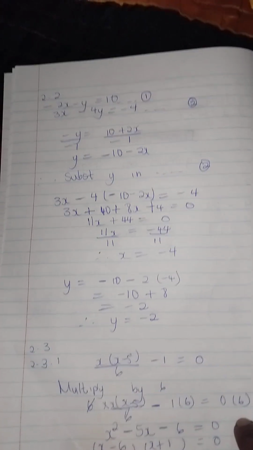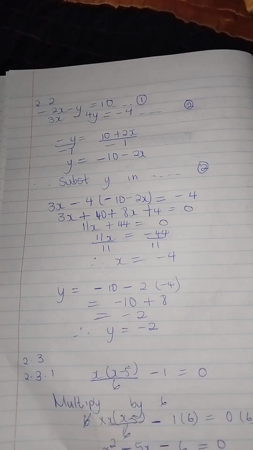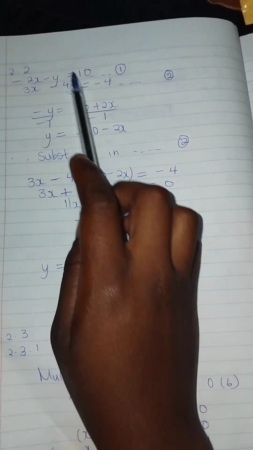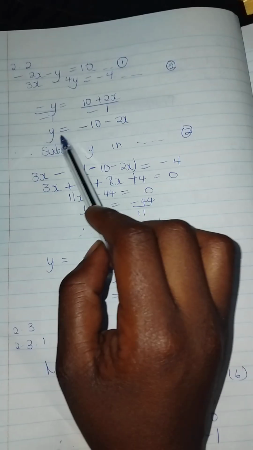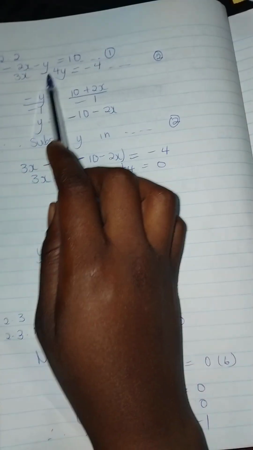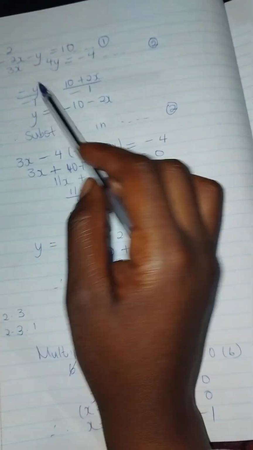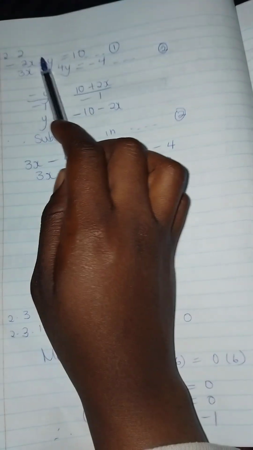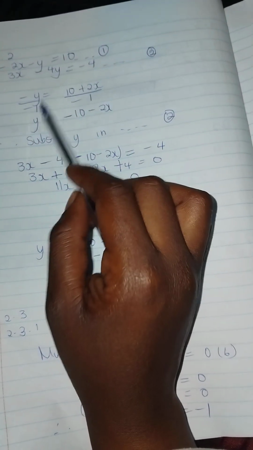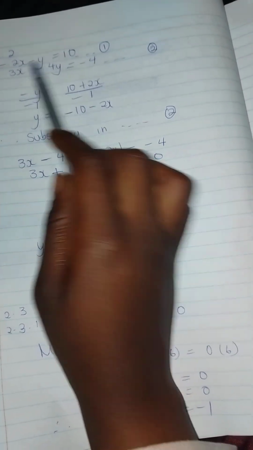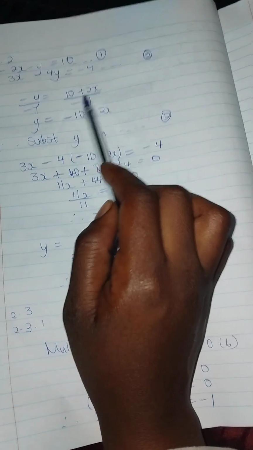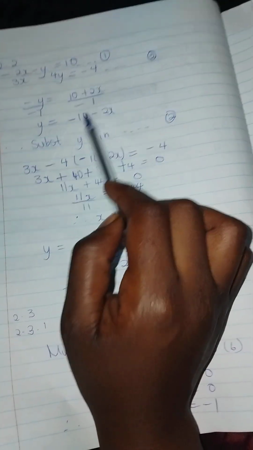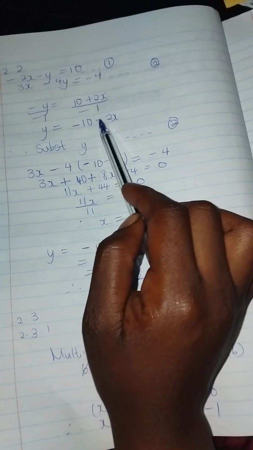Simultaneous equations. You are given 2 equations, right? But you need to look for the simpler one. Like, it says negative 2x minus y is equal to 10. Then I can find y in terms of x. Meaning negative y is equal to 10 plus 2x. Then divide by negative 1. Then the answer is y is equal to negative 10 minus 2x.